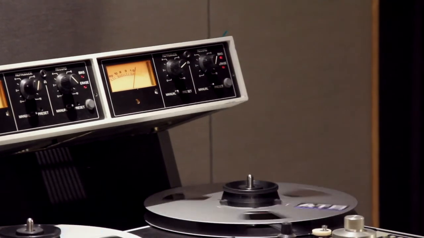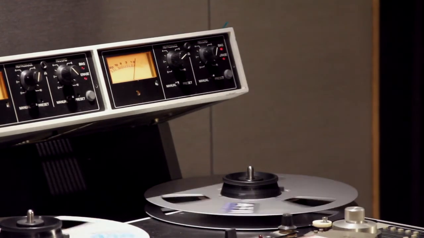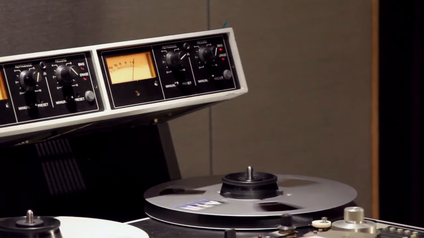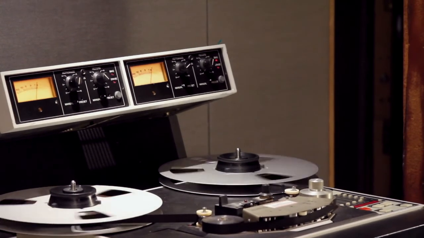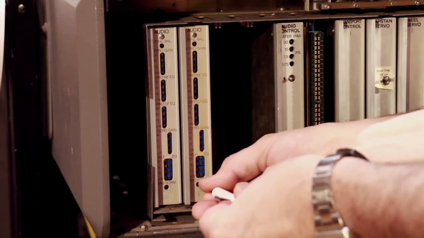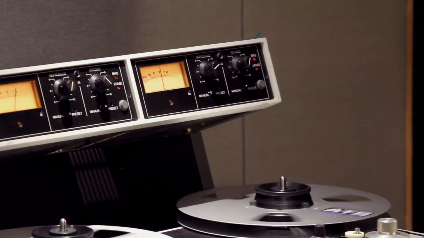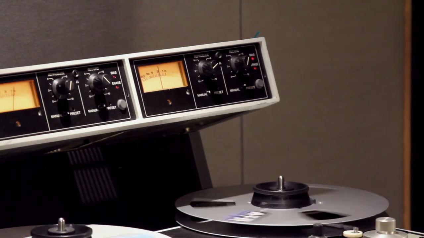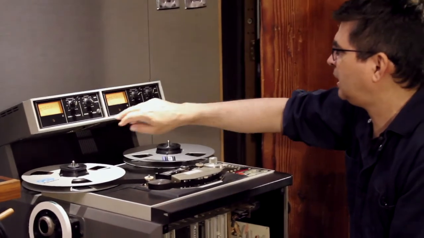So now if I increase the bias, if I decrease the bias, the signal level goes down. If I increase the bias, the signal level goes down. So I'm satisfied that I found the peak, and I'm going to increase the bias until the meter reads minus 3 dB. And that is now calibrated for bias.